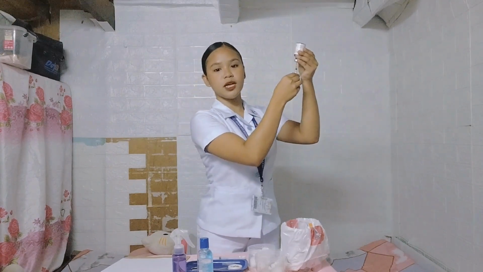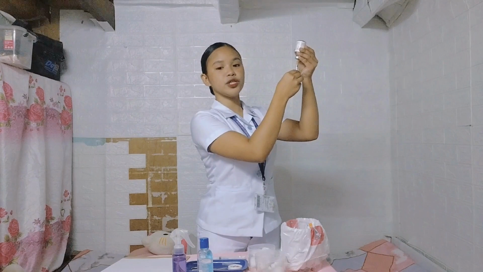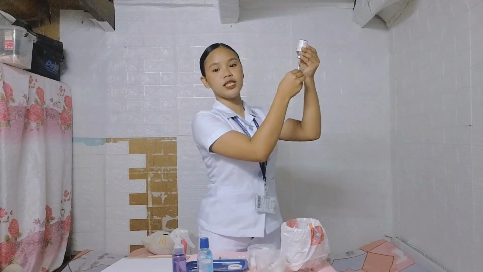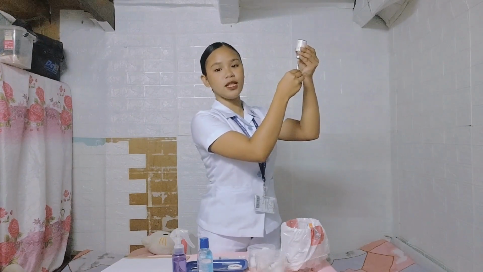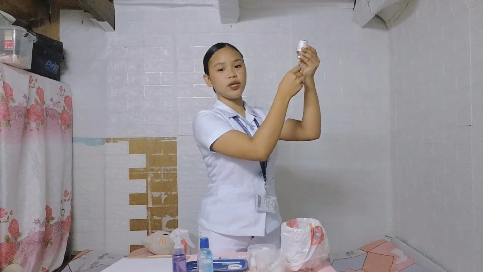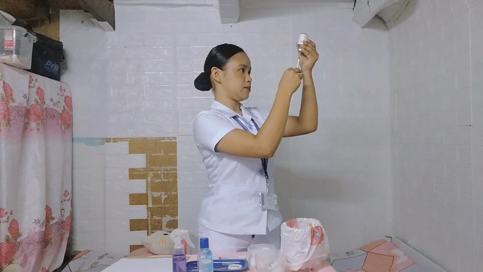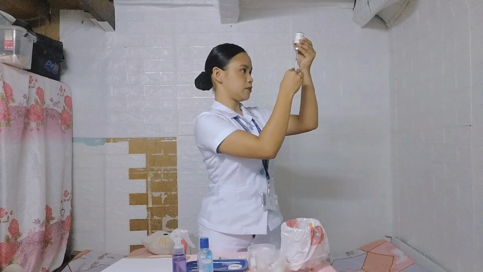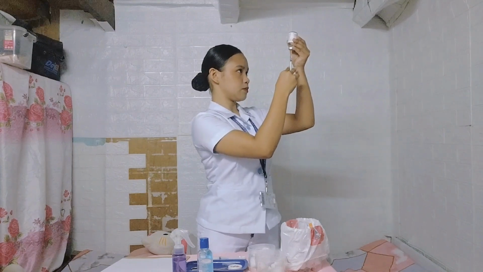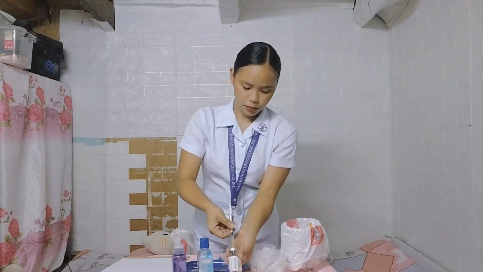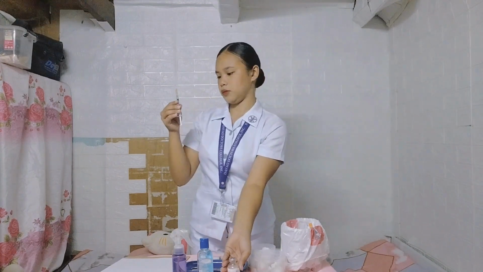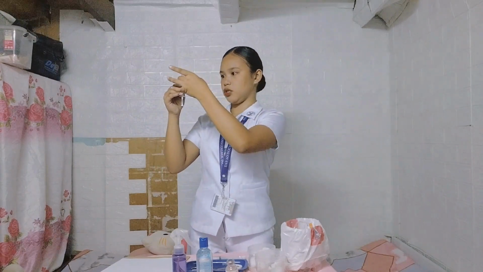Now withdraw the prescribed amount of medication. Invert the vial, ensure the needle tip is below the fluid level, and gradually withdraw the medication. If necessary, tap the syringe barrel to dislodge any air bubbles present in the syringe.